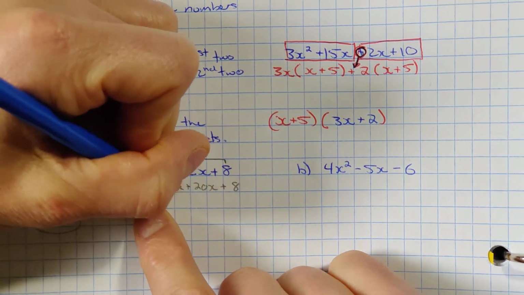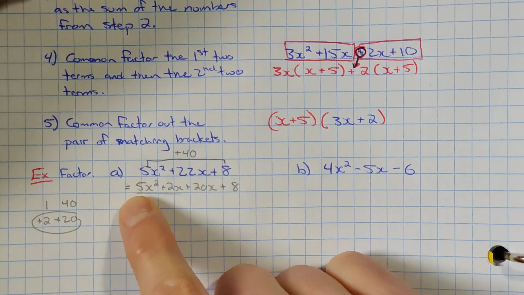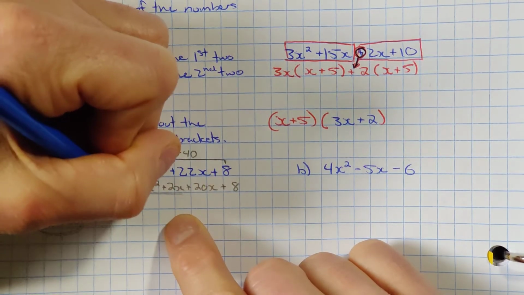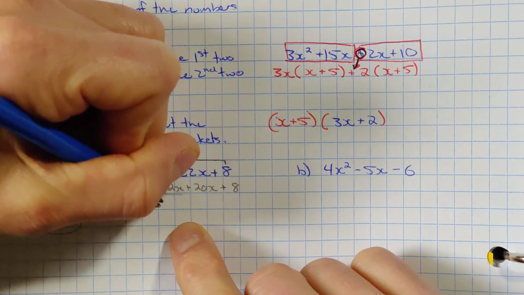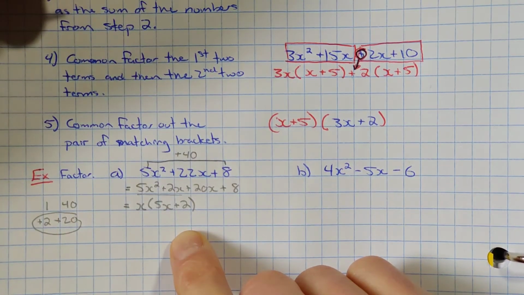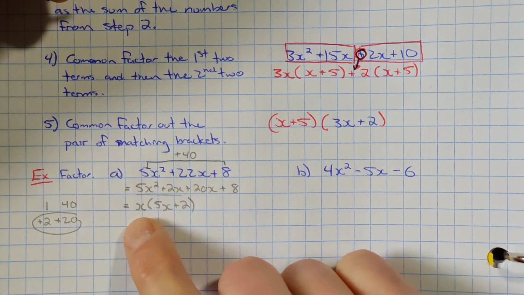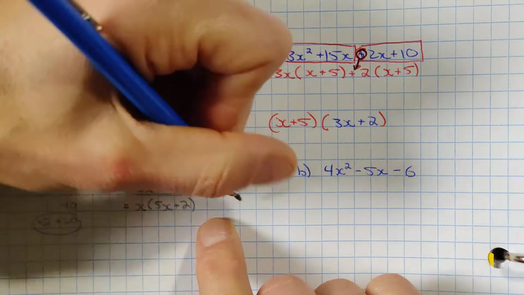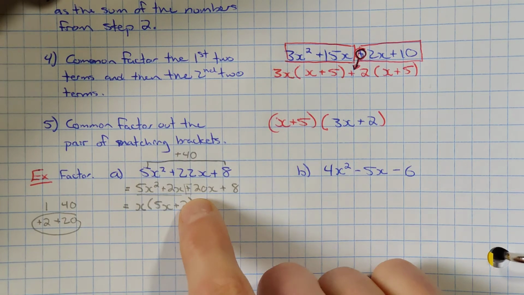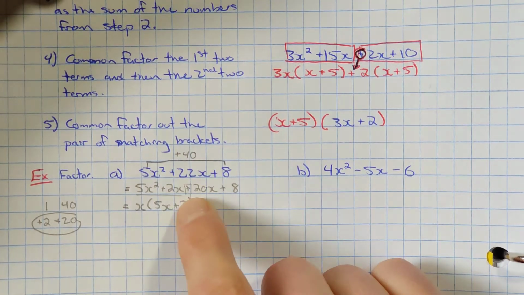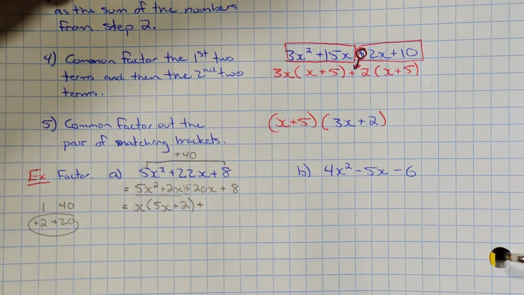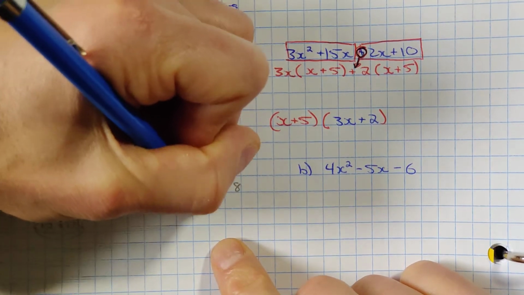So whatever way you write down the numbers is perfectly fine. But now I got a common factor in this first pair, 5x squared and 2x. So the common factor there is just x, and I'm left with 5x plus 2. Now I got to factor this second pair, remembering to use this sign, so it's a positive sign. 20x plus 8. Well, common factor is just a number here, 20 and 8, is going to have a common factor of 4.